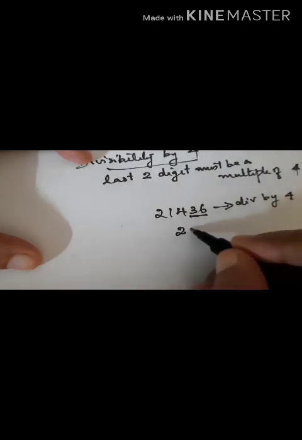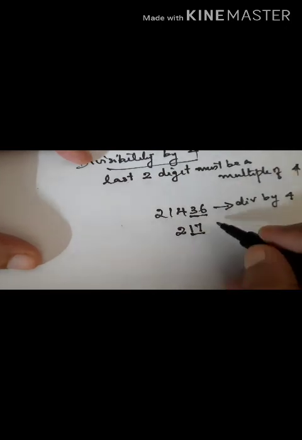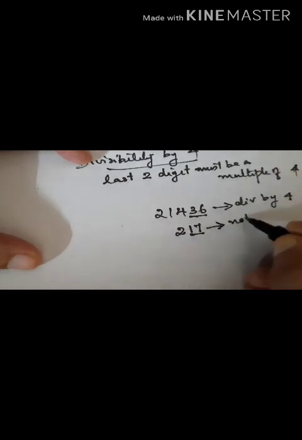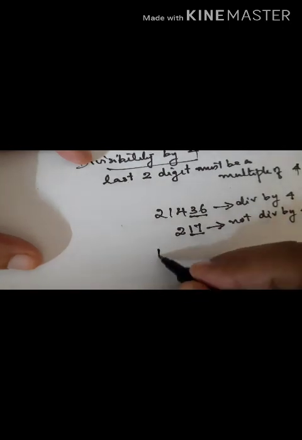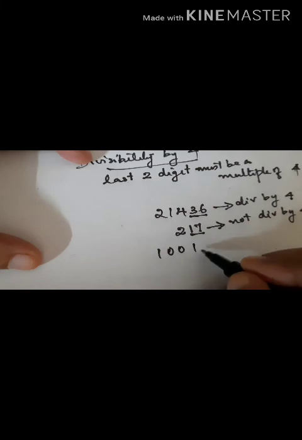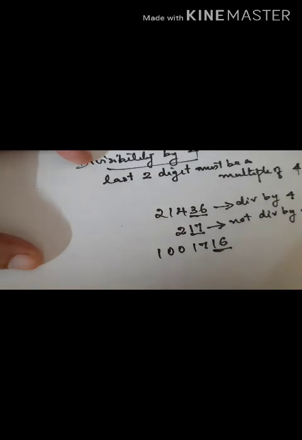Take another example, 217. The last 2 digits are 17. It is not a multiple of 4. So not divisible by 4. Then see another, 1001716. Here see the last 2 digits, it is 16. It is a multiple of 4. So the number is divisible by 4. Clear?